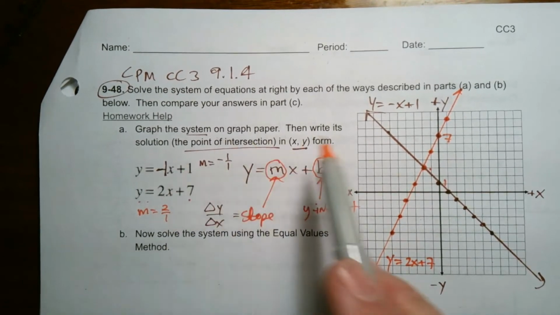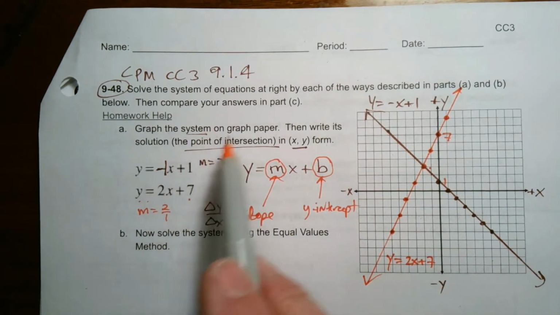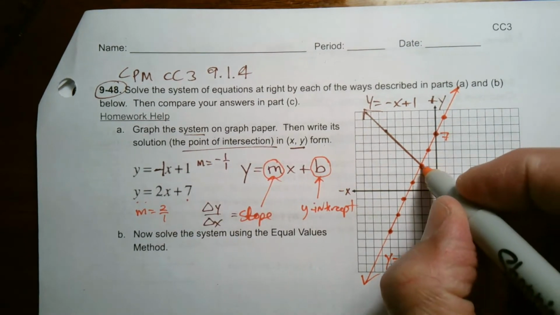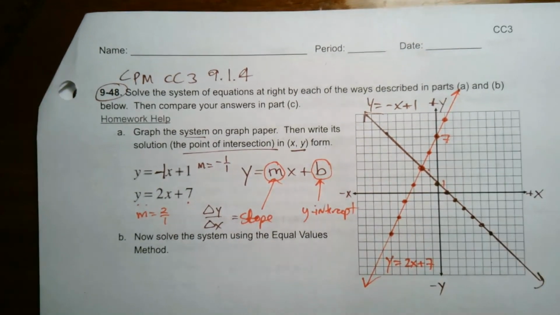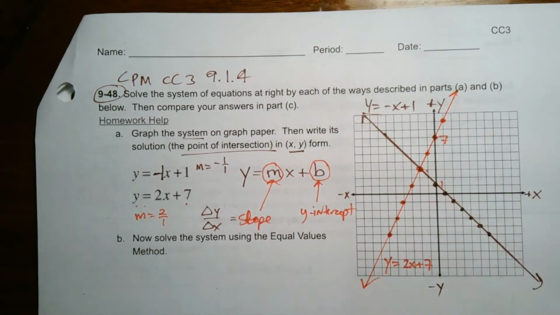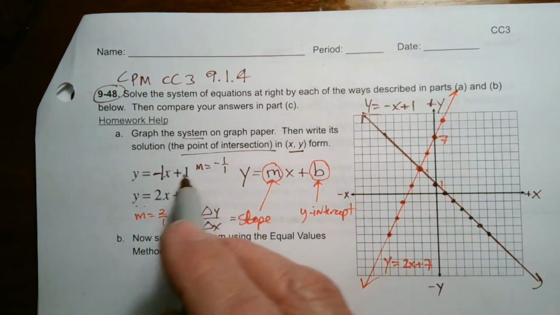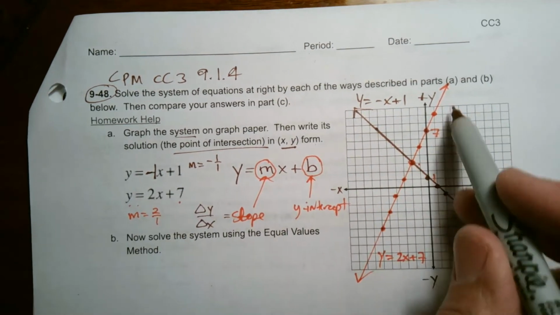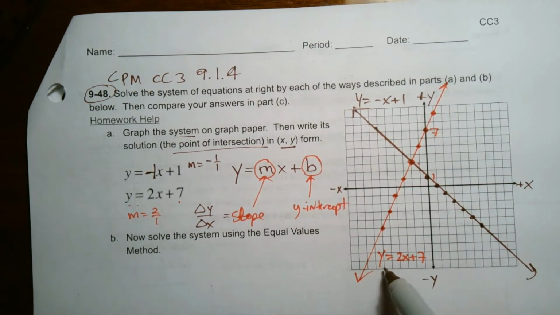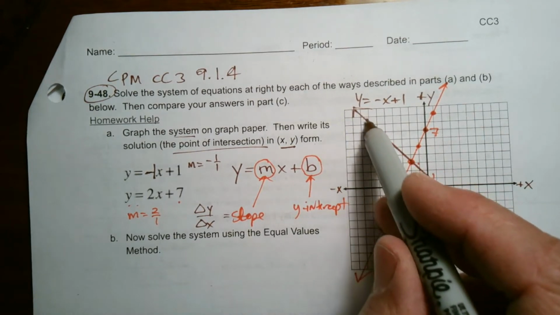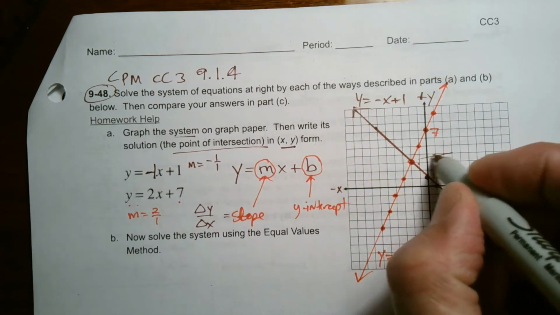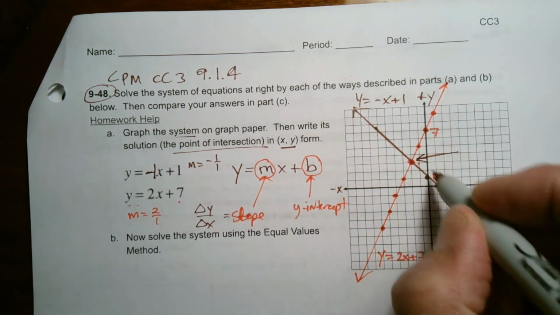Keep in mind, the solution to this system of two equations is the point of intersection. Right where they intersect, that's the place that the x and y are the same for both equations. When you graph, you're graphing to show all the solutions: all the possible pairs of numbers that work for y equals 2x plus 7, and all the possible pairs of numbers that work for y equals negative x plus 1. So the pair of numbers that works for both is right there.